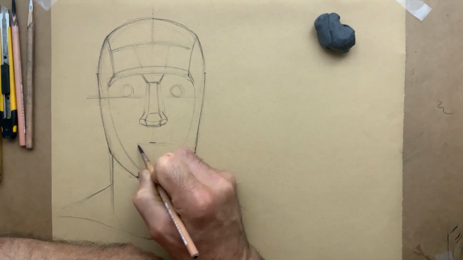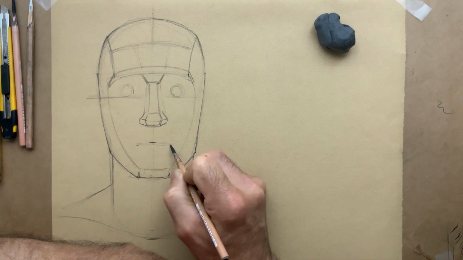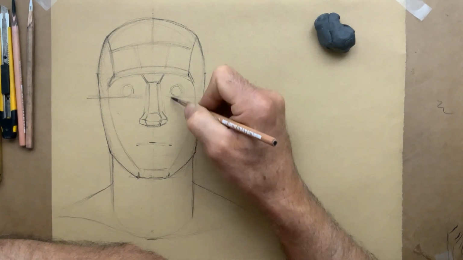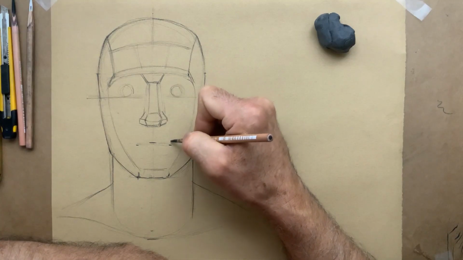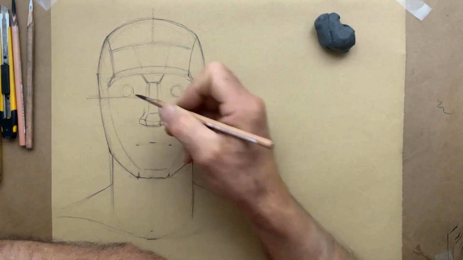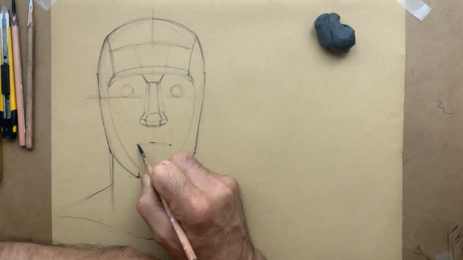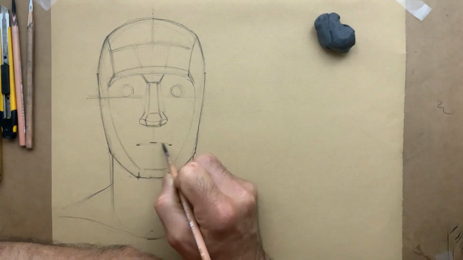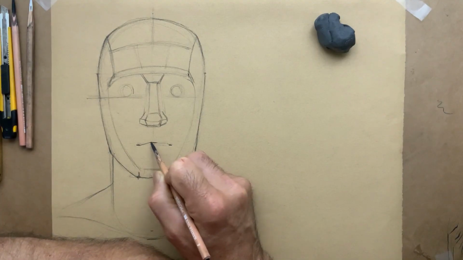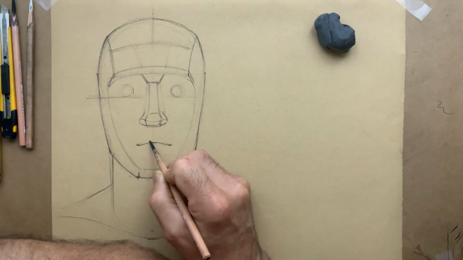We block in now the corners a little bit lower, and I want the corner to arrive about lining up with the median margin of the iris, so here and here. And then now I have this and this, right? 1, 2, 3. I do this 1, 2, 3, like that, right?